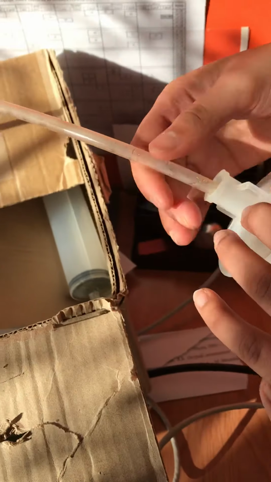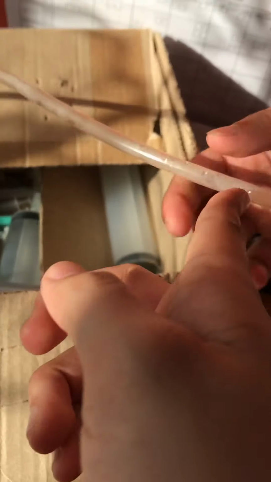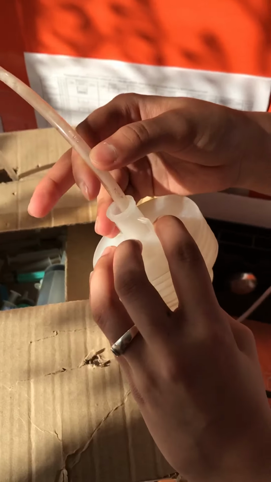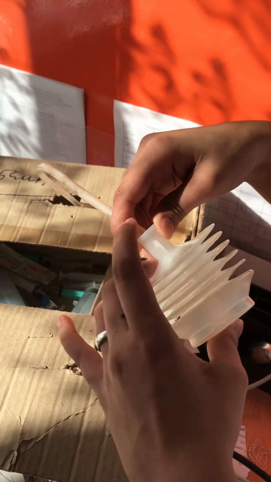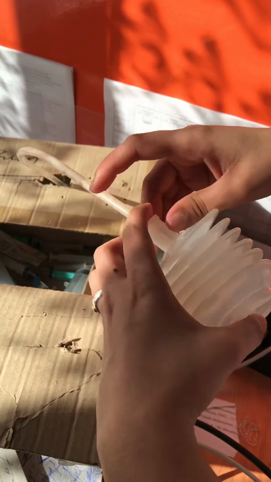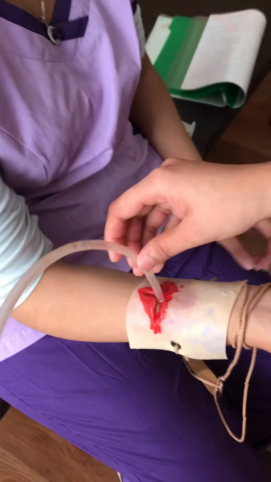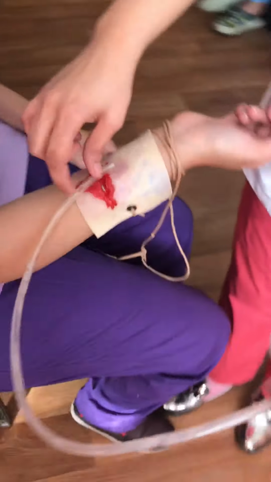You have to press first. Before you put it in, press. We press and then we put it in. Since the tube is not of the same size, we need to attach it with something. After that, when it's been applied, hold it.